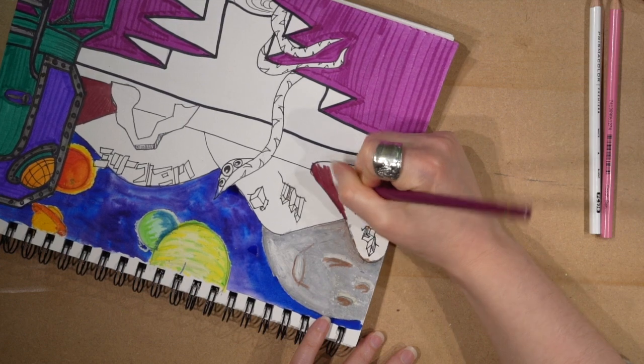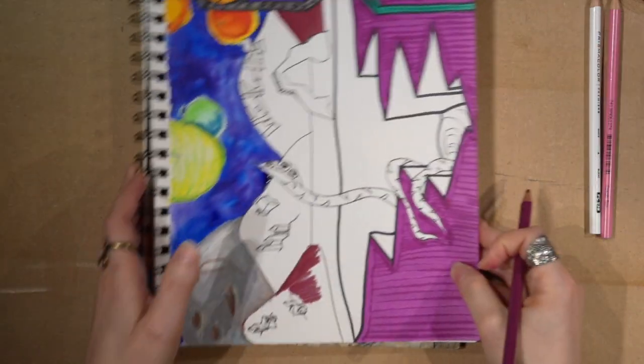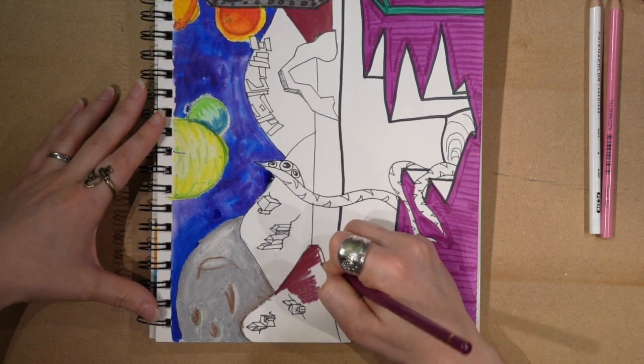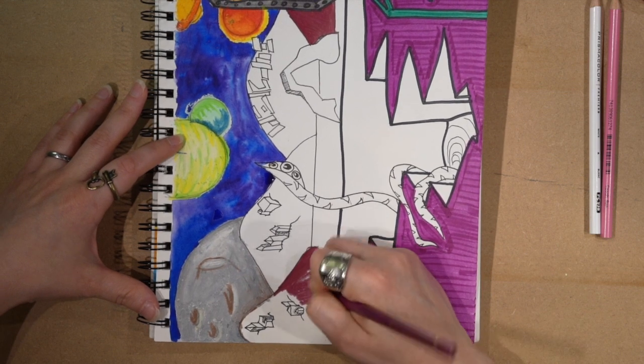I'm not too worried at the moment about going outside the edges because the next mountain over is going to be a similar color as well.